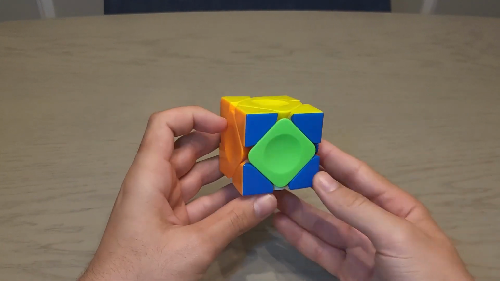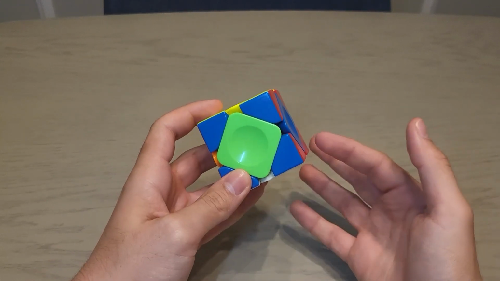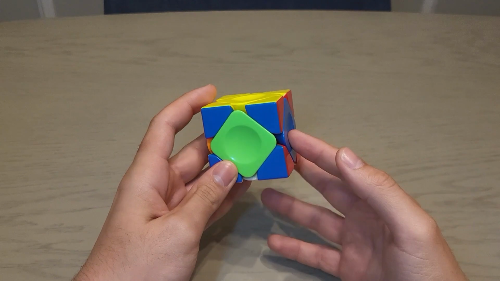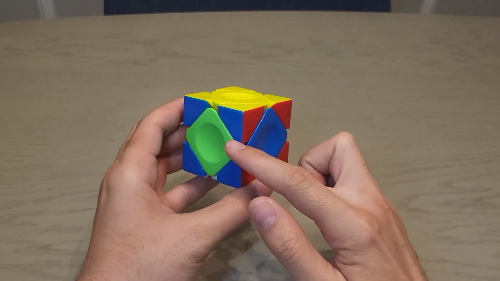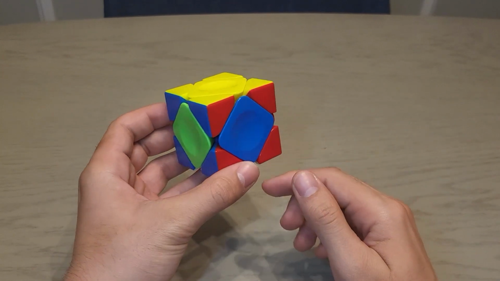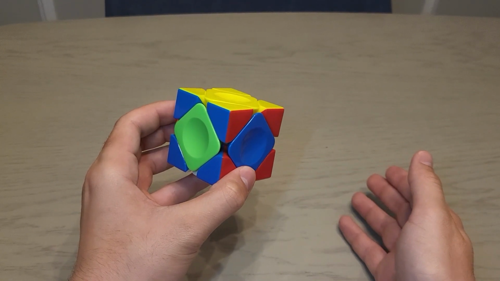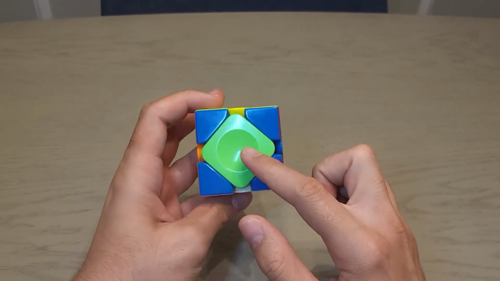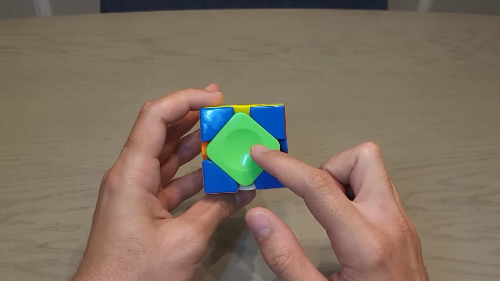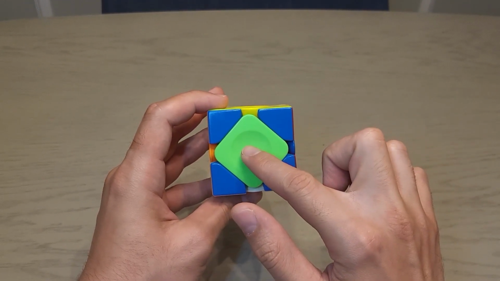So now, in order to apply the algorithm, we have to put the Skewb in its correct position for applying the algorithm. So we have to choose one of these three layers where the color of the center is the opposite color of the corners around it. So in our case it is this one, because we have here the green center, and green is the opposite color of blue, and the corners are blue around the green center.